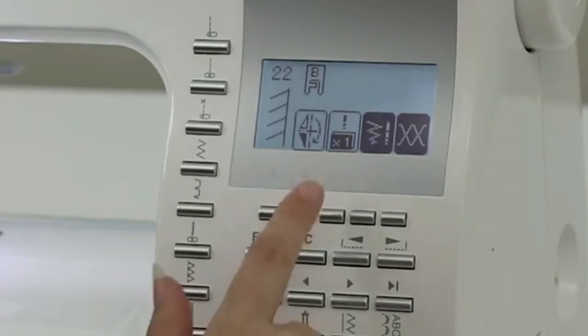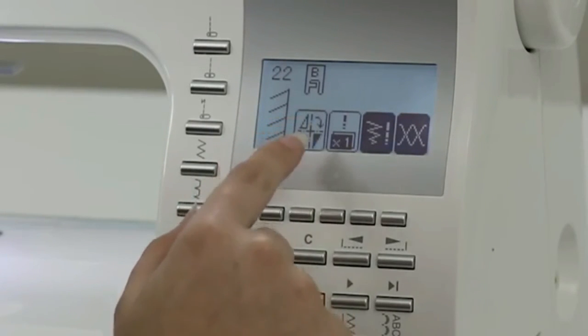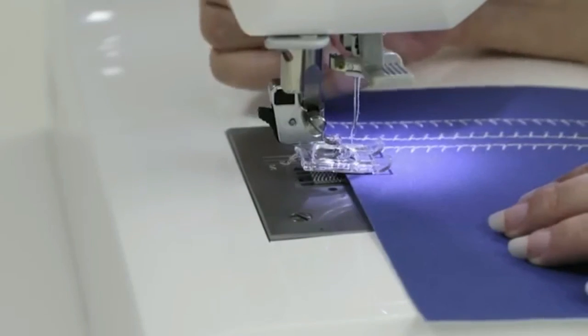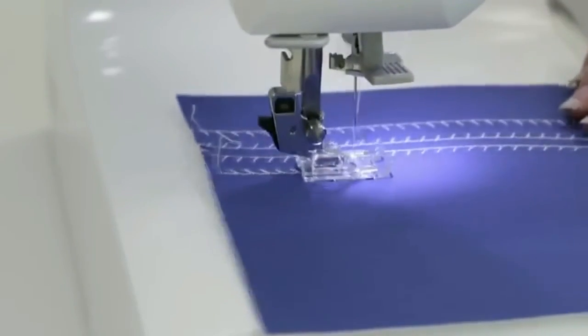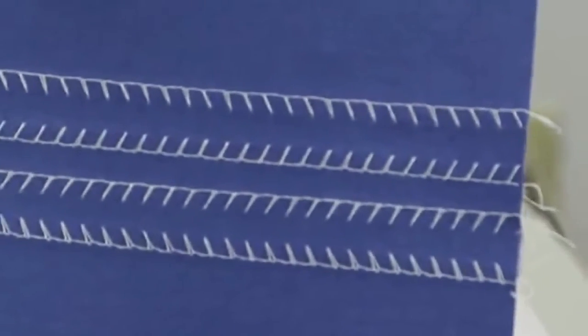And one more time now, I'm going to press that mirror imaging button, and I see that it's mirrored to the side and mirrored forward back. So I'm going to stitch that one out. And here's what stitch number 22 looks like mirror imaged. Now let's check out buttonholes.